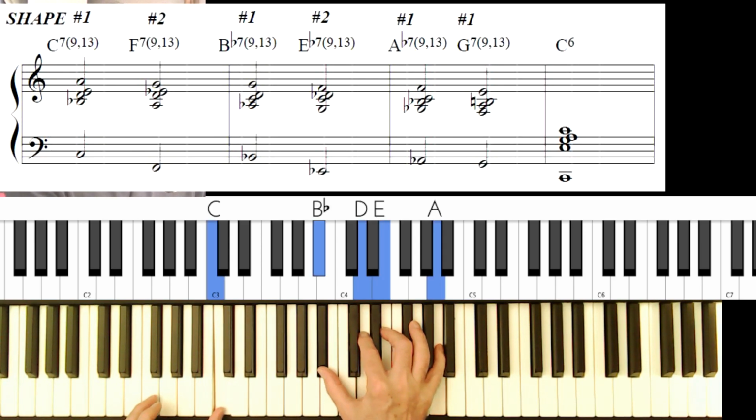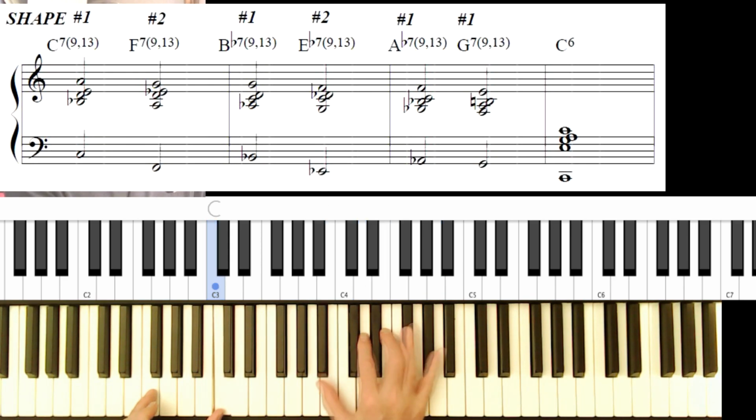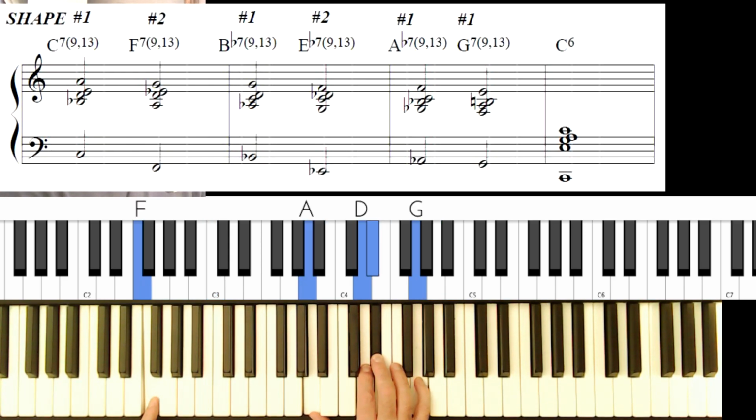You can take shape 1, unaltered dominant, shape 2, and it's characterized by having a stack of fourths and this half step in between here. You have the 3rd on the bottom, you go up a 4th, you go up another 4th, and you have a minor 2nd there. So that's shape 2.